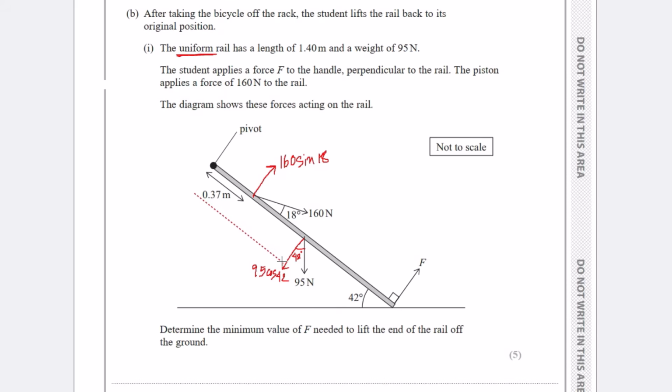So mark this distance as well because this is a uniform rail and the whole length is 1.4. So half of it should be 0.7 meter, right? Once you have done this, then all you do is just apply the principle of moment. Total clockwise moment equals total anti-clockwise moment.